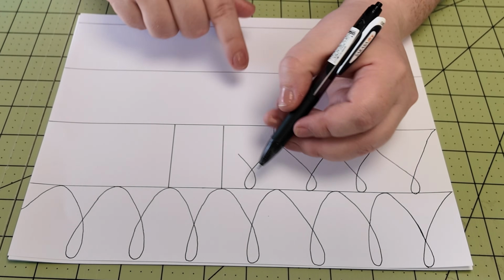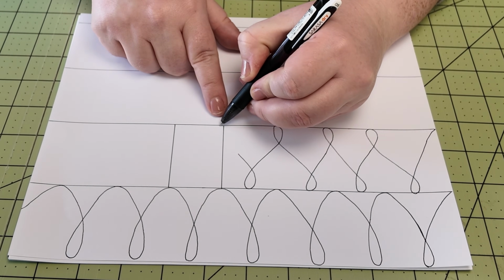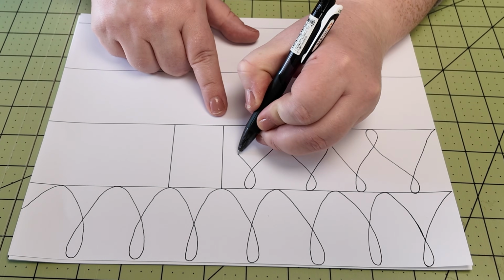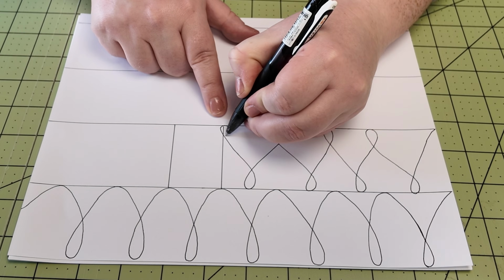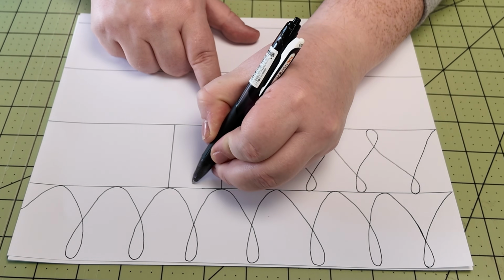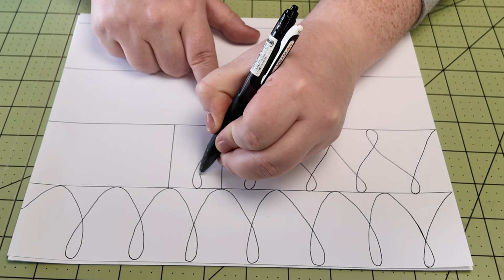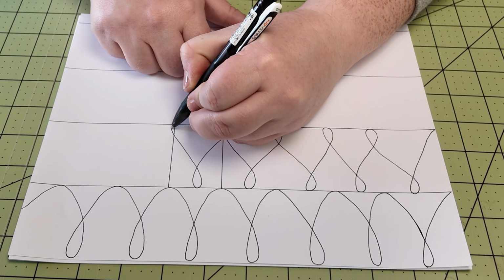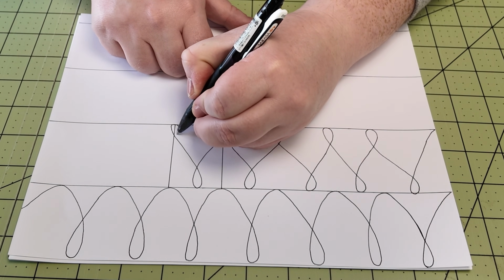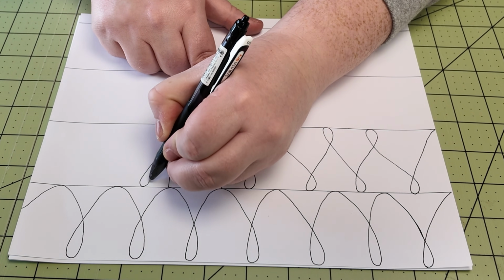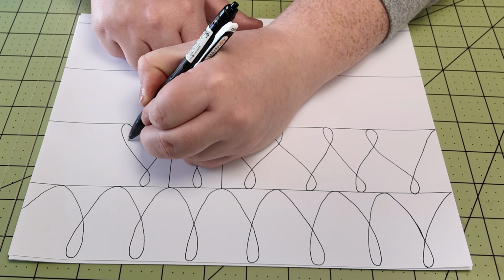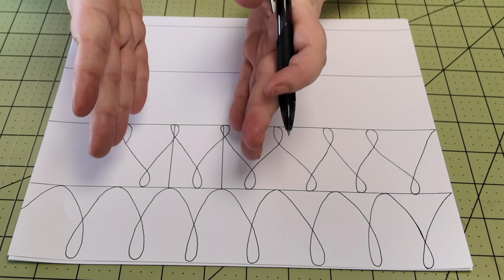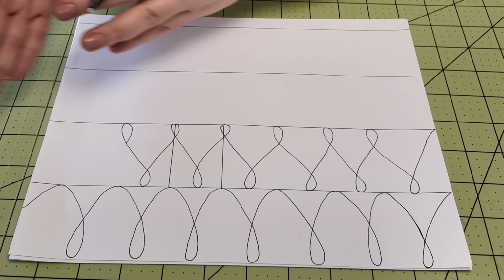So then when you're coming down, you know you want your loop to start at this line and then come back up and be between the two lines, and then come back down and be at that other line that you drew. You can do all kinds of guidelines to help you stay at the same distance apart if that's what you want to do.